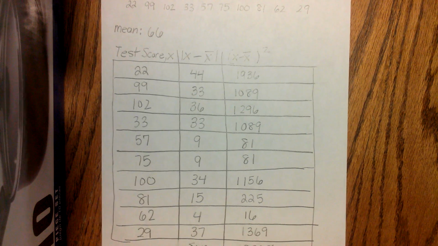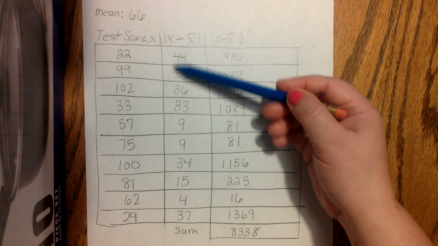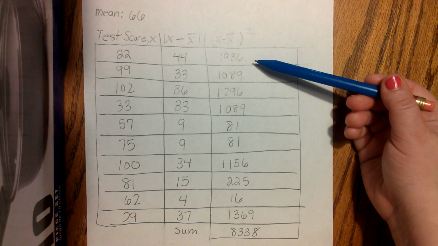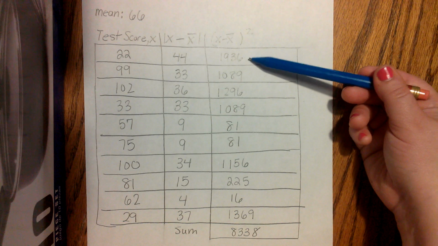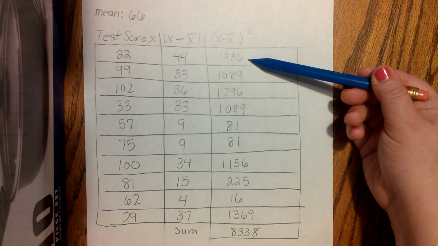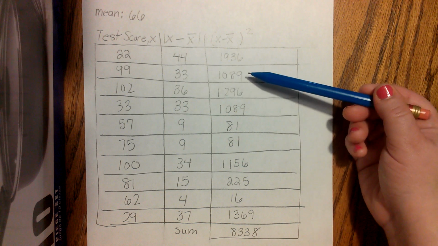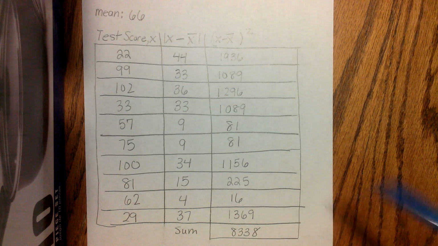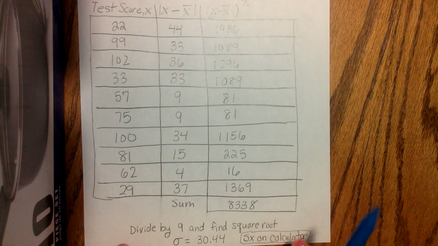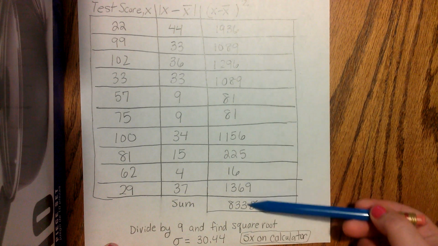So this is why I don't particularly care about the sign here, because when I square it, it's going to become positive. So I take 44, I square it, and I get 1,936. When I square 33, I get 1,089, etc. And I do that for each one. Then the summation notation tells me to add all those values up.